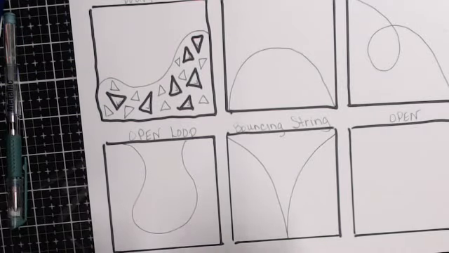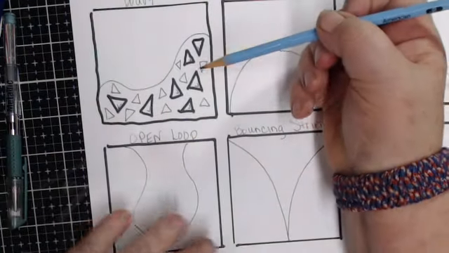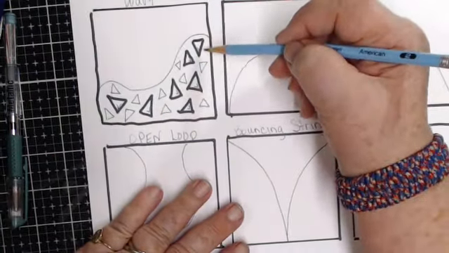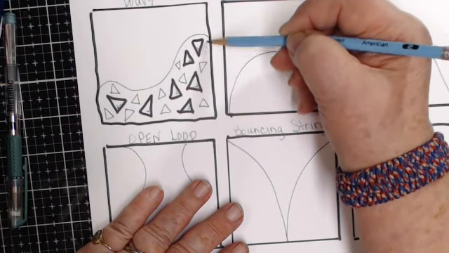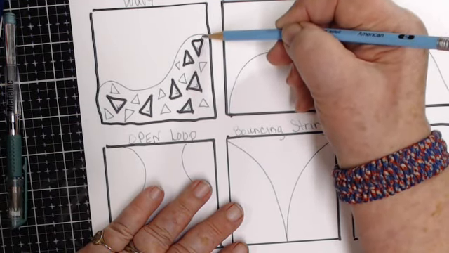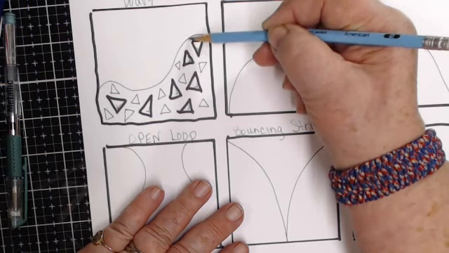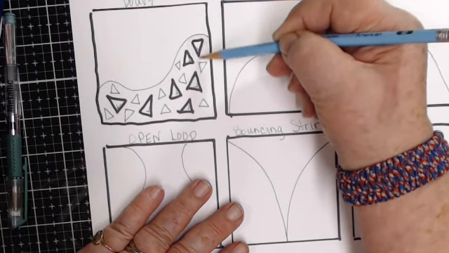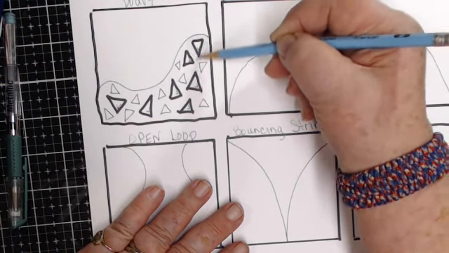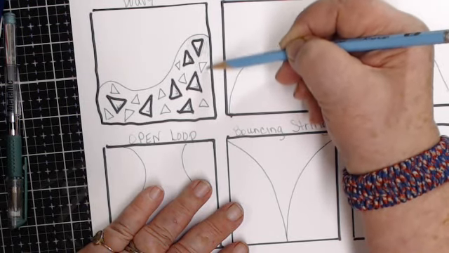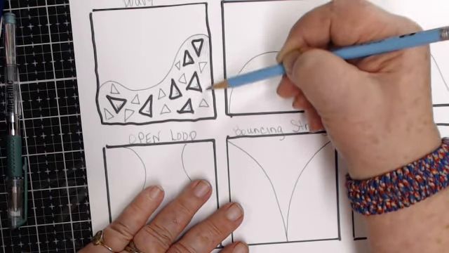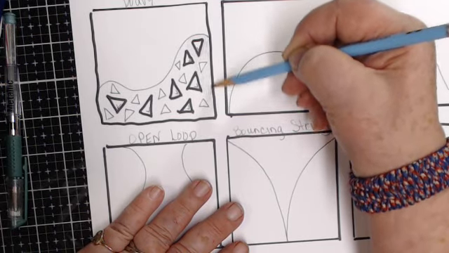And then he took his pencil for shading, and then he just colored in everything that is not a triangle. So he's going all the way around the triangles. And that does, like he said, it makes those triangles just really pop.